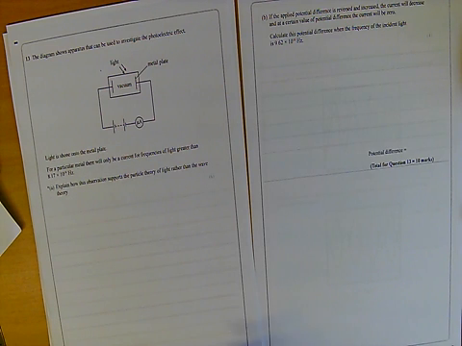The diagram shows apparatus that can be used to investigate the photoelectric effect. Light is shone onto a metal plate. For a particular metal, there will only be a current for frequencies of light greater than 8.17 times 10 to the 14 Hertz. Explain how this observation supports the particle theory of light rather than the wave theory.